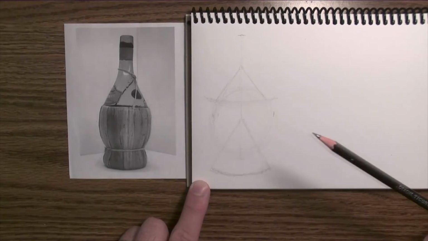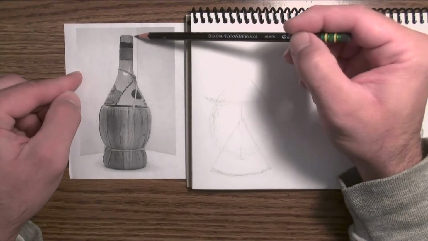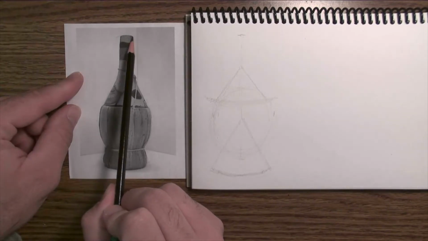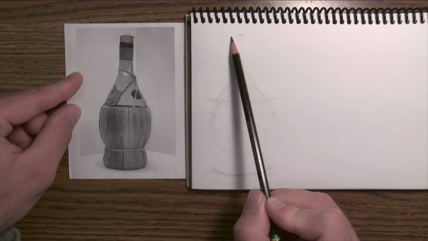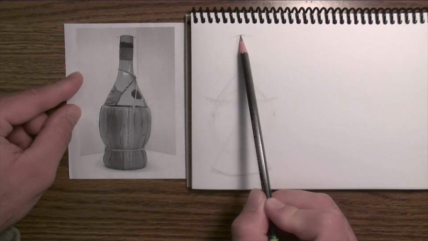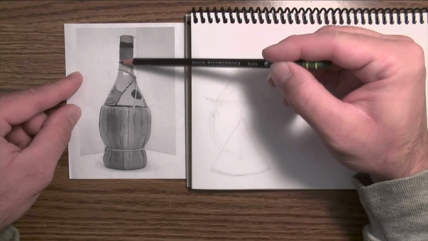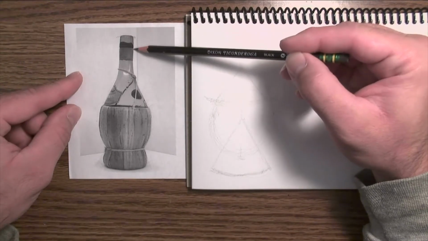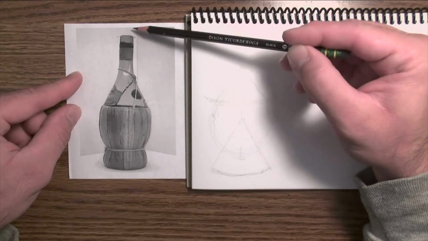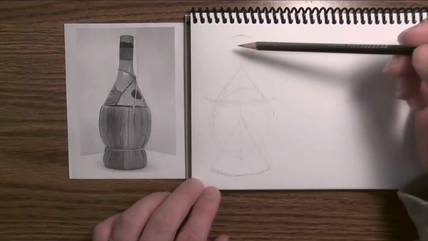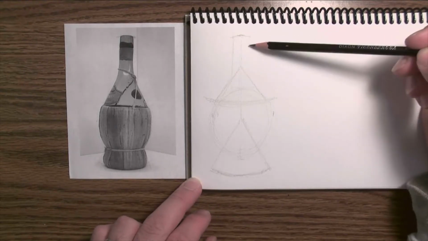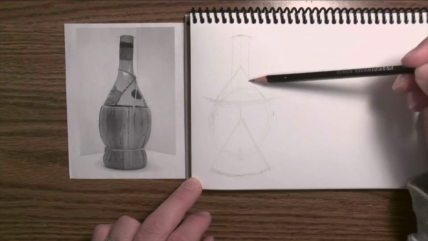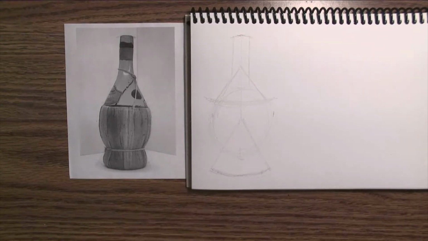Now the last shape is this tall shape, which is above my eye level. Notice, because the top of the bottle curves downward, that top ellipse is going to be downward this way. And then the most basic shape, if I draw lines straight down, even though it tapers and comes out, the most basic shape for that is a cylinder. So that is the blocking form for this bottle.